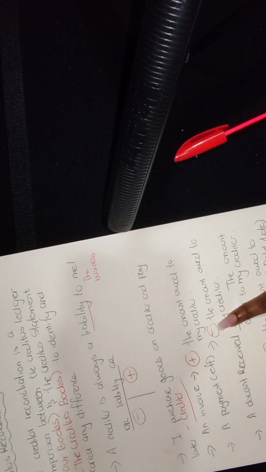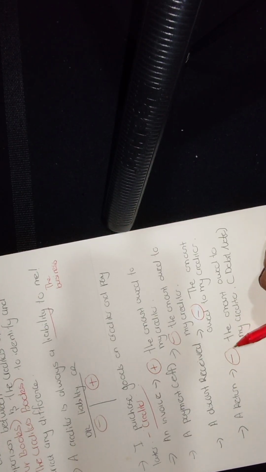Then if I make a payment, usually through an EFT, then the account that I'm owing my creditor must go down, okay? Also, if I receive a discount, then the amount that I'm owing my creditor must also go down. And then lastly, a return, okay?